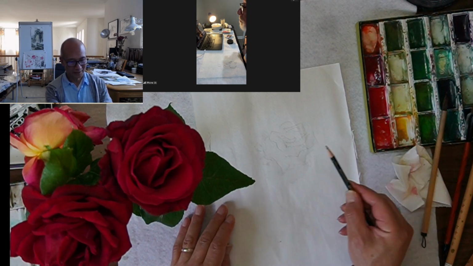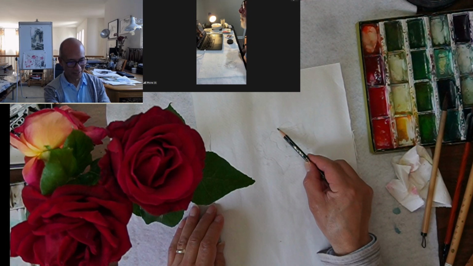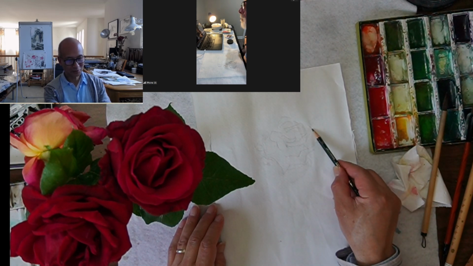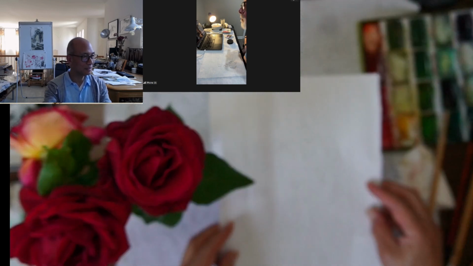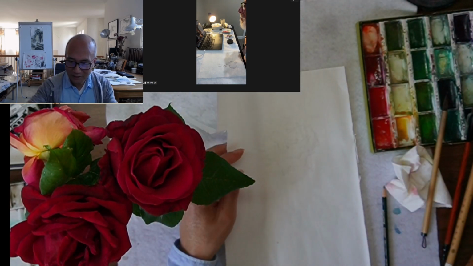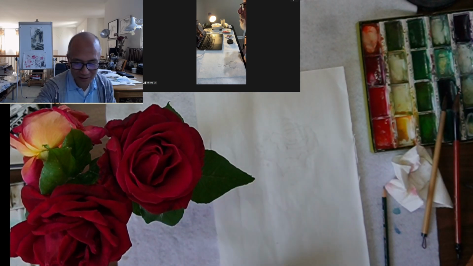I pick the ones I like. I ignore those that I don't; I don't copy everything. Do you see a drawing there already? If I color it, you'll see. So this is my stroke guide.